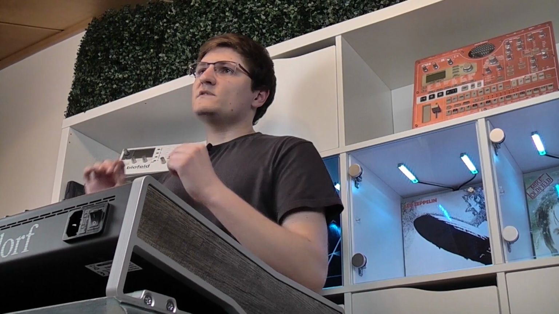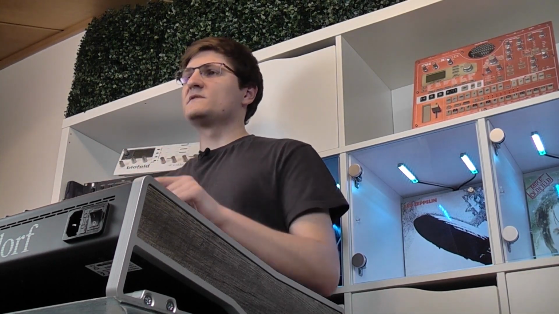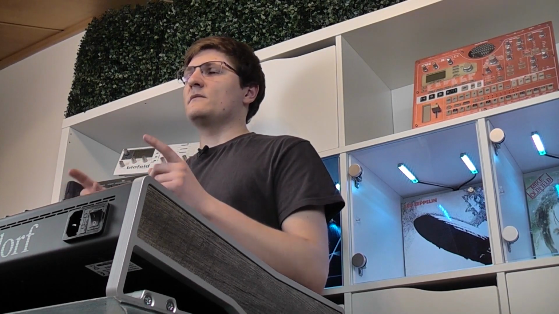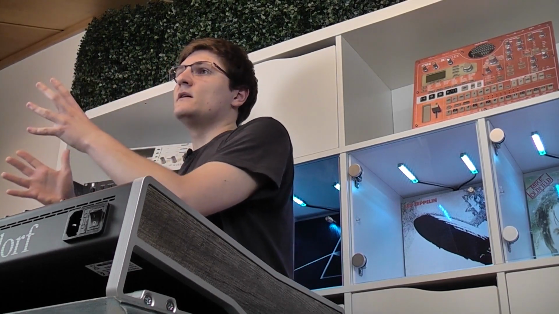You cannot create multi-sample sets, you cannot cut parts of the samples. You have to do this on your computer. You can use samples with loops, but you cannot create the loops or the loop points themselves in the Blofeld. So you have to prepare all the samples on your computer first, and then you can load them and use them within the Blofeld. The Blofeld is simply a sample player, but it's a huge and powerful sample player.